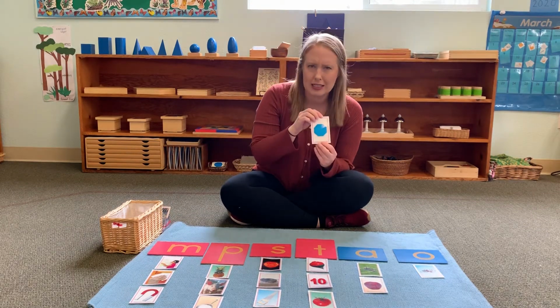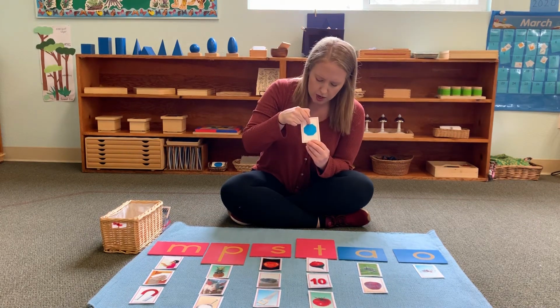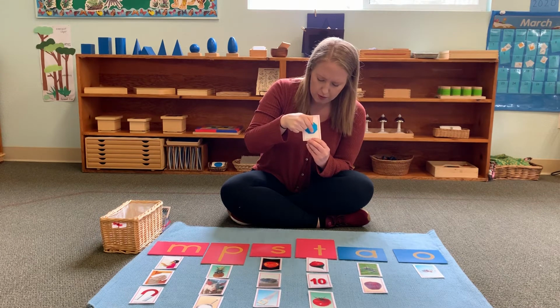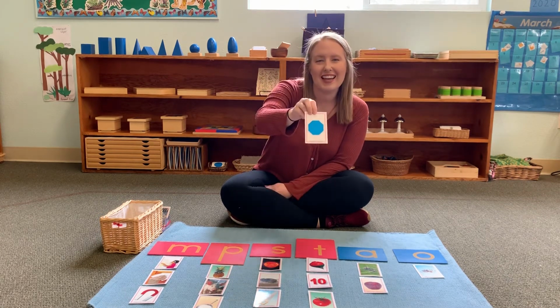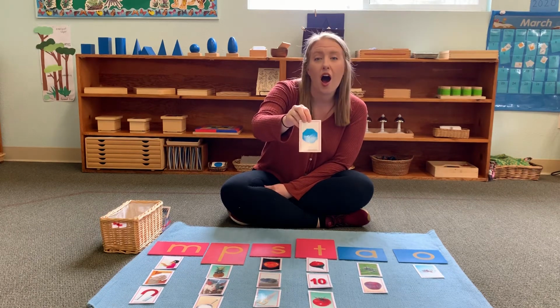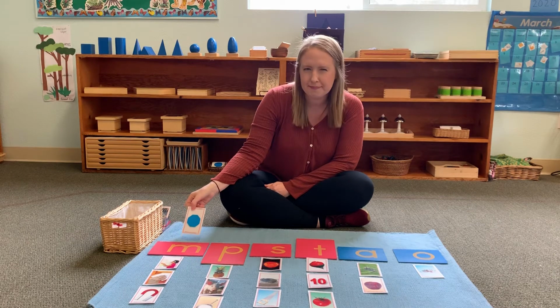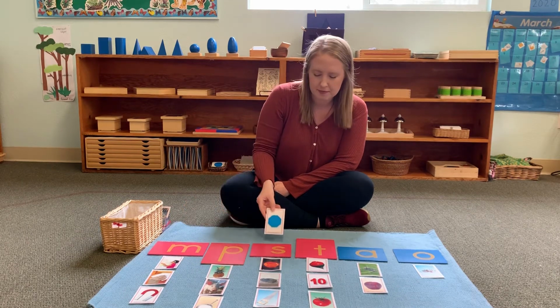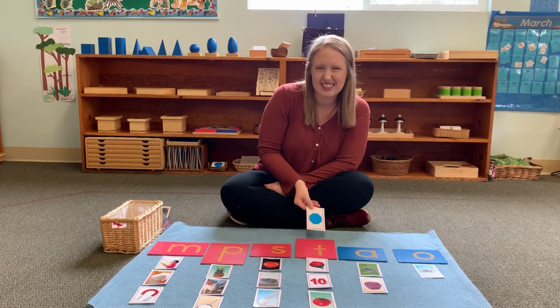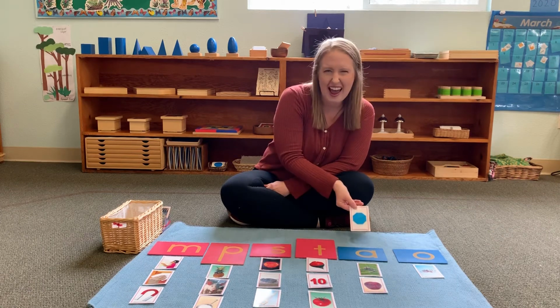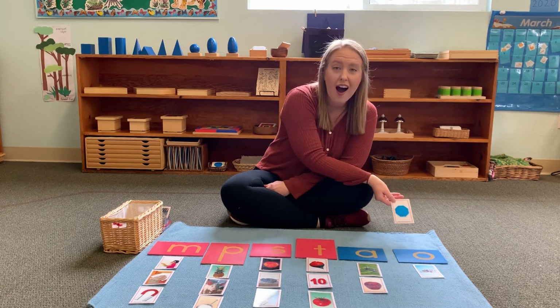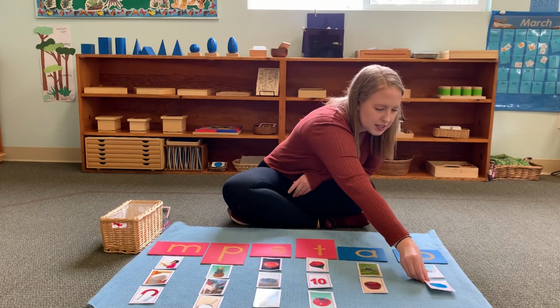Let's count the sides so we know what shape. 1, 2, 3, 4, 5, 6, 7, 8. An 8-sided polygon is an octagon. Octagon. Octagon, octopus.